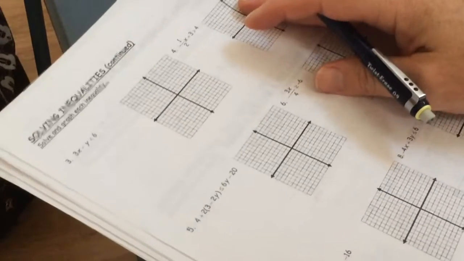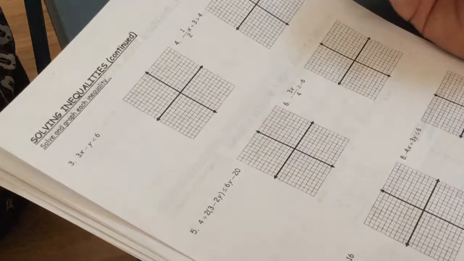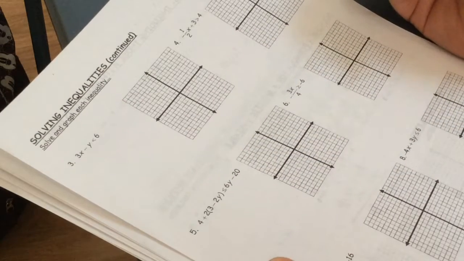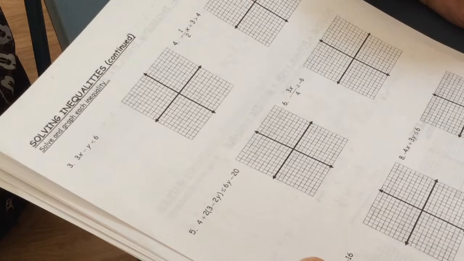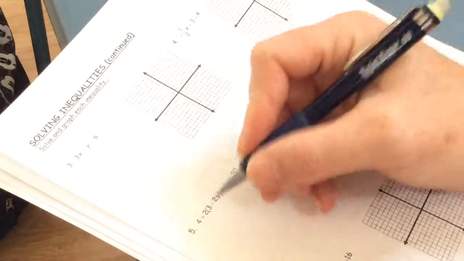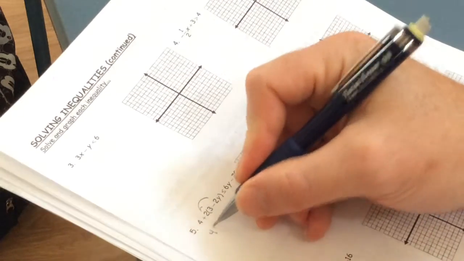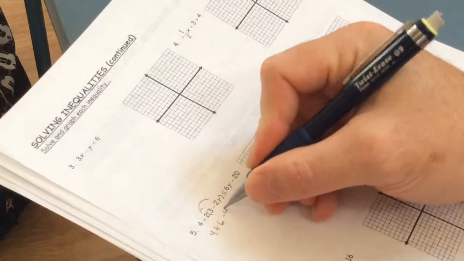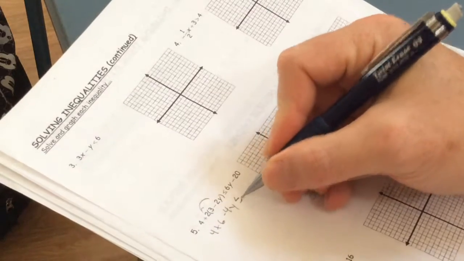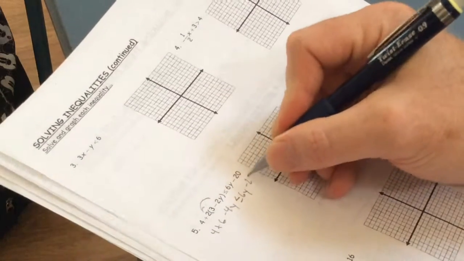All right, I'm going to simplify this, and our goal is once again to solve for y. You know what, I'll do number 2, because this one only has y's, which will be a little bit more unique than you're used to. So let's go ahead and distribute through. We got 4 plus 6 minus 4y is less than or equal to 6y minus 20.